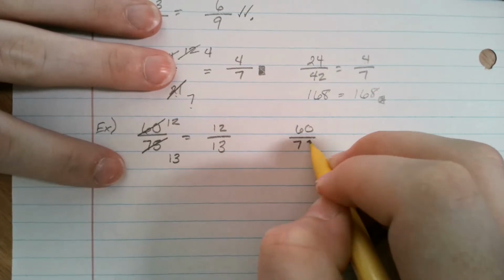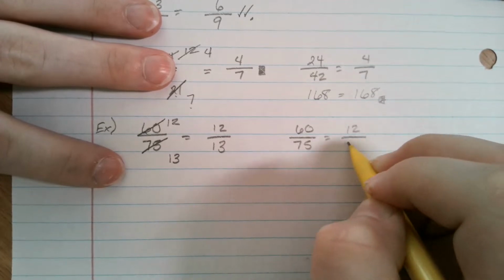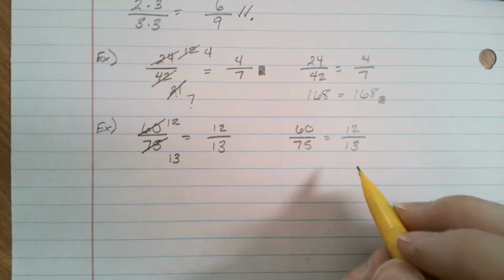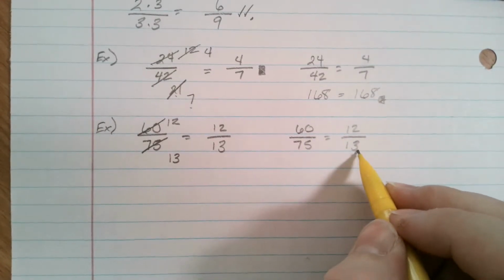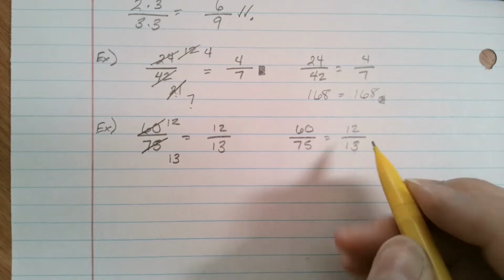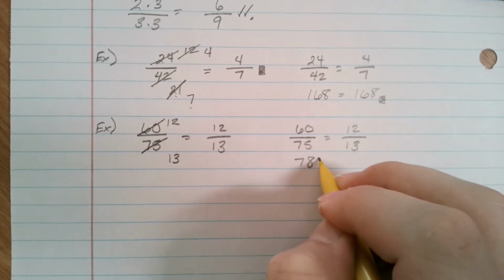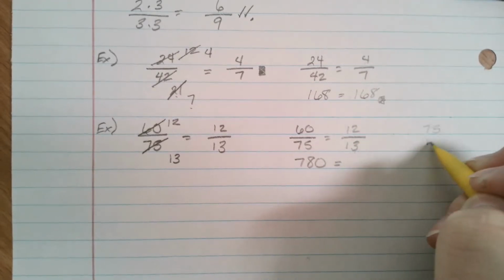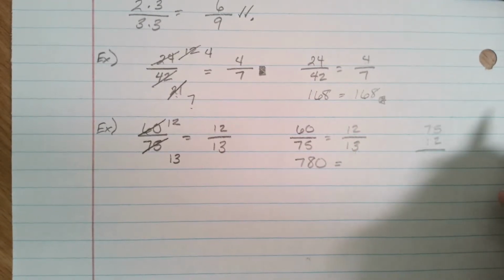Check back. So 13 times 60, which would be 6 times 13 times 10. So that'd be 78, 780, and 75. If you need to, you can write it over here. I need to, so that's why I'm going to.